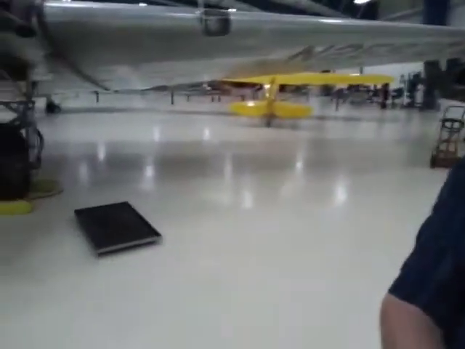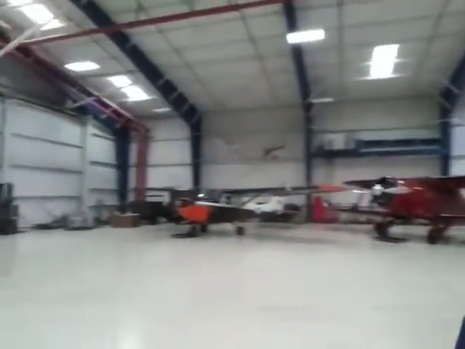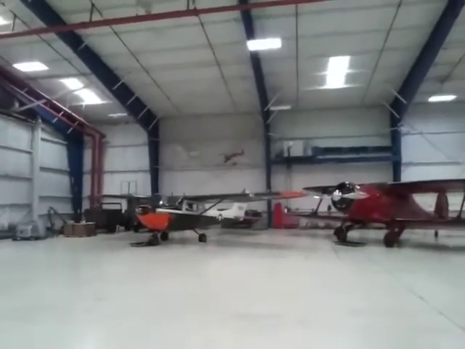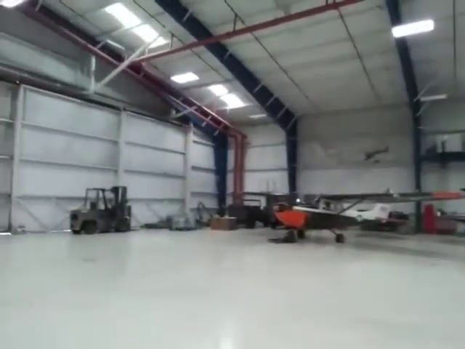By the way, none of these are static models. All of these are flying planes. And we're going to pan down here to the pans. And these are oil pans that they have on the floor to catch the leaking oil from the engines, because these engines actually work and they take these out for flights. Going to swing around here because we can't go any further, but there's some nice planes and a couple of Jeeps in the background.